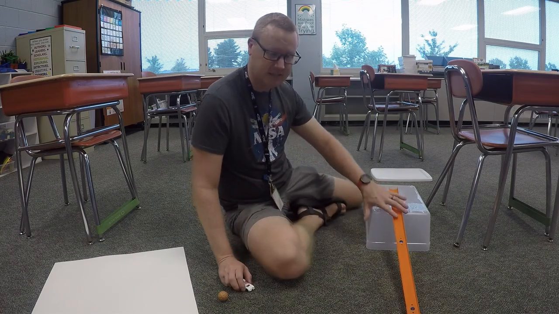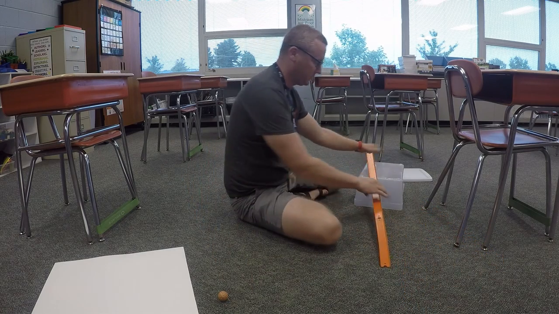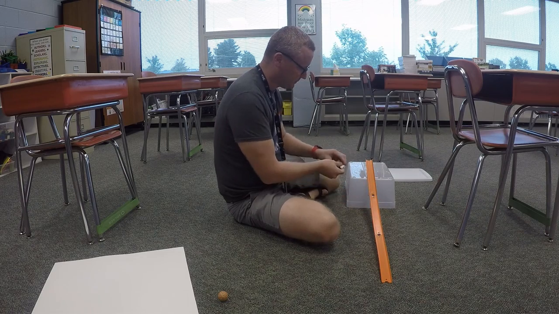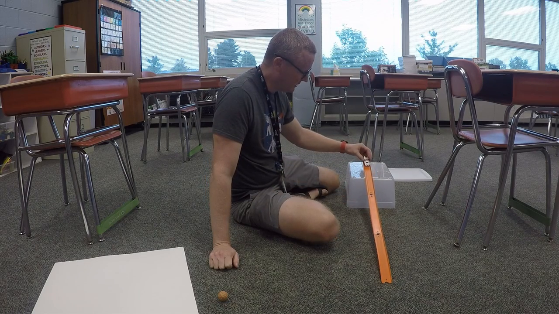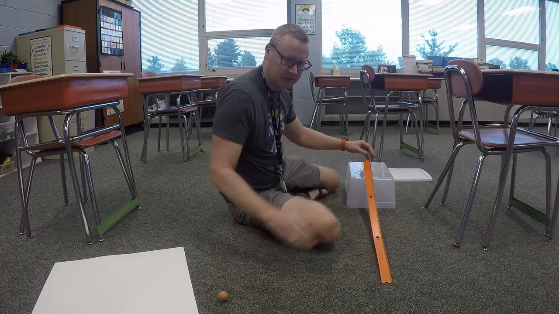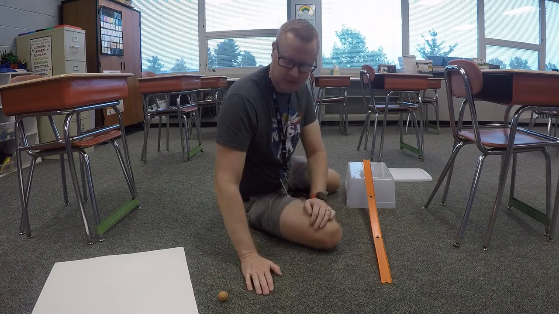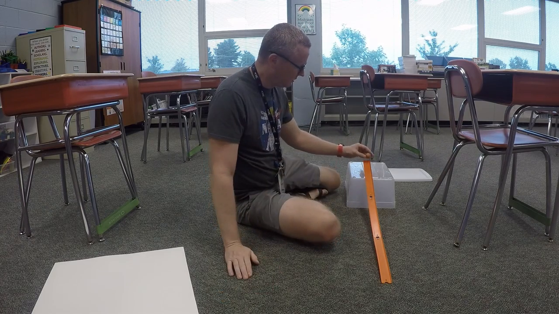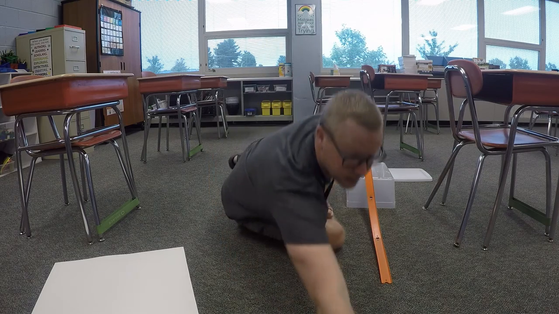Low down like this. I'm going to back it up so you can see it. And what you're going to want to do is just test it. So I'm going to take my car and roll it down, and then I'm going to see where it goes. If you don't have a car, you can use a ball. I'm going to take my ball and roll it down, and that one goes really far.